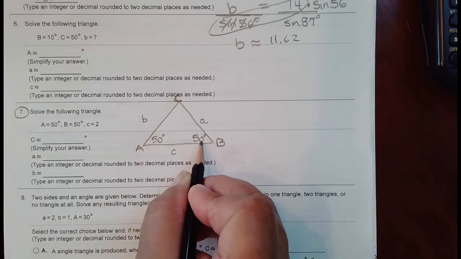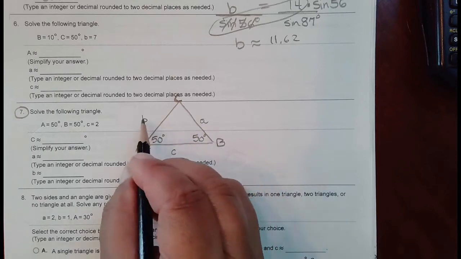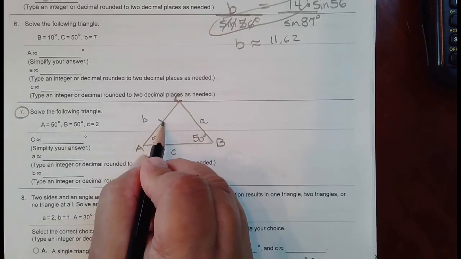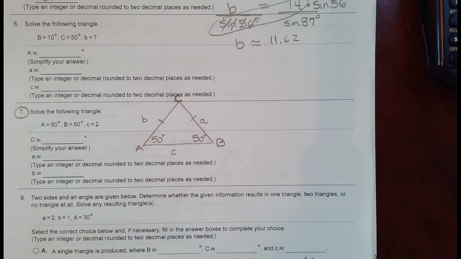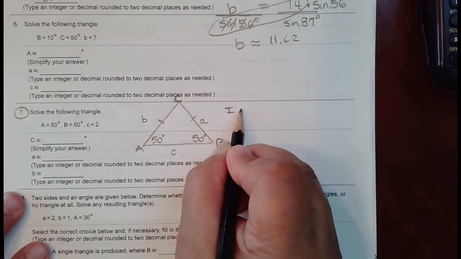And by the way, this is an isosceles triangle. Whenever 2 of the angles are equal, that means that the sides across from them, this side and this side, are also equal. We don't know what they are, but we do know that when we find one of them, we've actually found both of them. So that's going to help us to cut down on our work. If you don't remember the isosceles triangle theorem from geometry, just a little reminder of that.